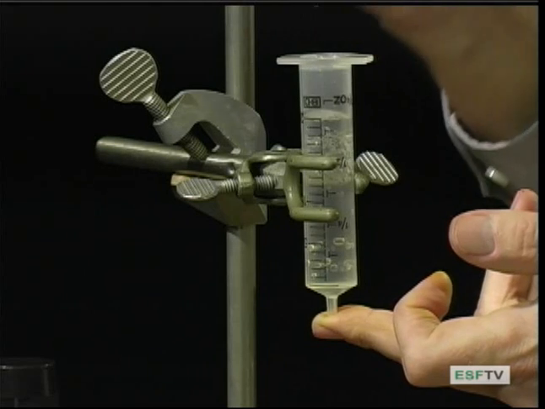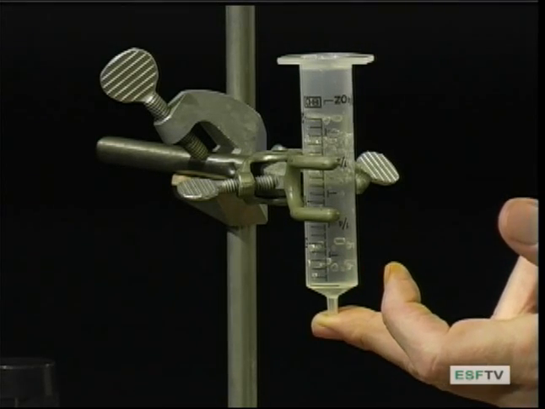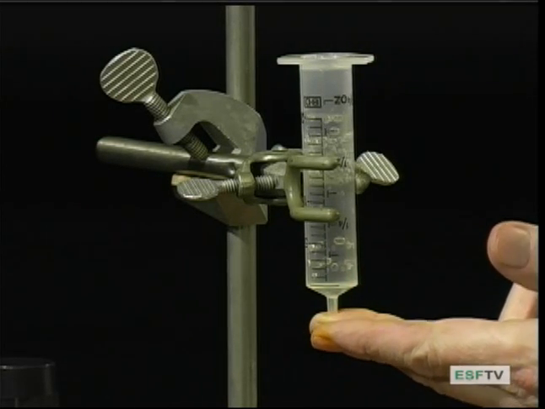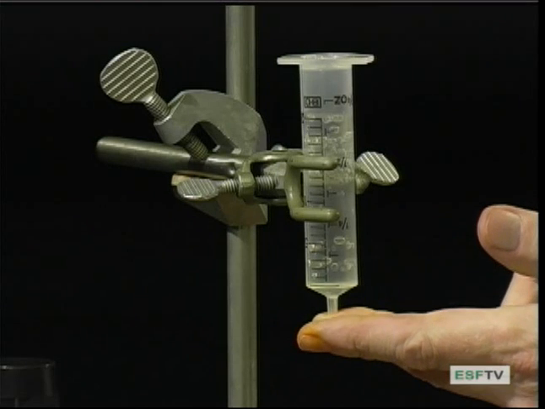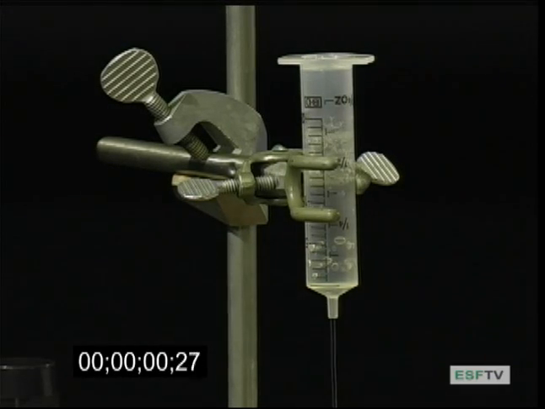And when I take my finger away, that water is going to drain out of the syringe, and it's going to take a certain amount of time to do that. So we'll do that right now. Start. Now it drains more slowly as it drains down because we're losing pressure head there. But it took about 12.7 seconds for that water, that 20 mils of water, to drain through that syringe.